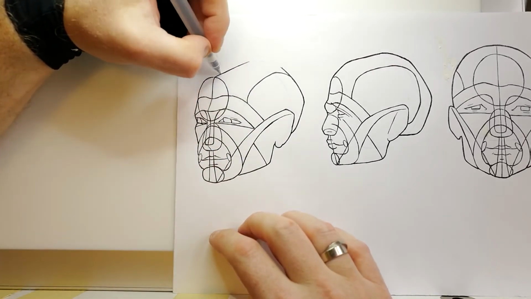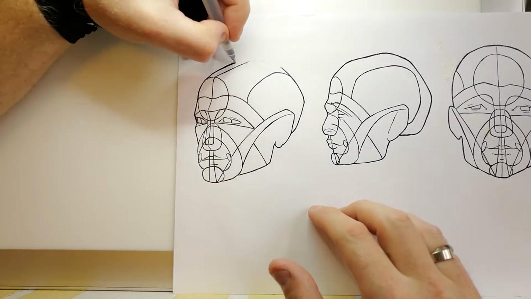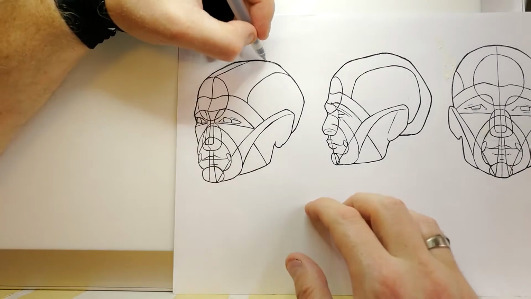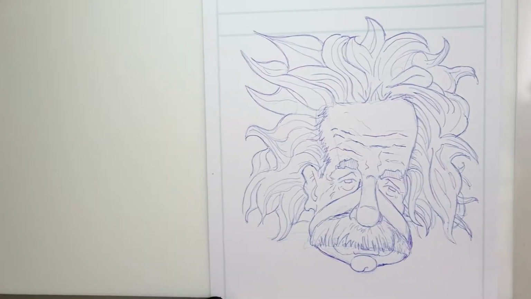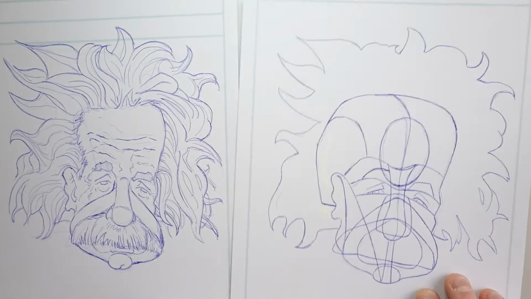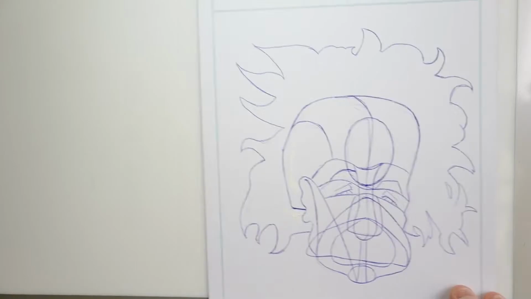These asymmetries are things that make your drawings more lively and expressive and can help with recognizability. By the way, for recognizability of a face, the outline of the head, the general shape of the head, is super important.